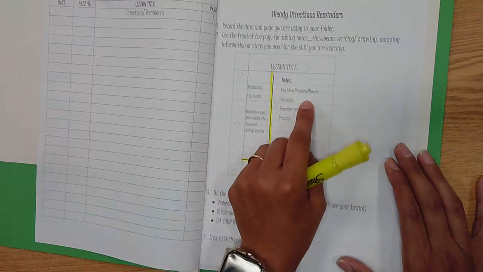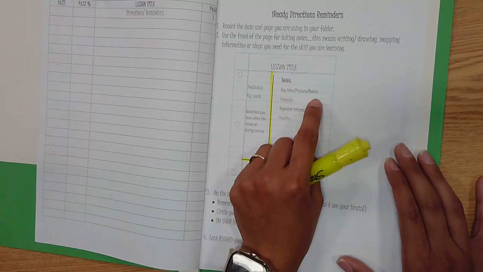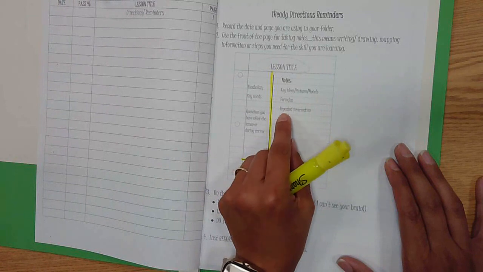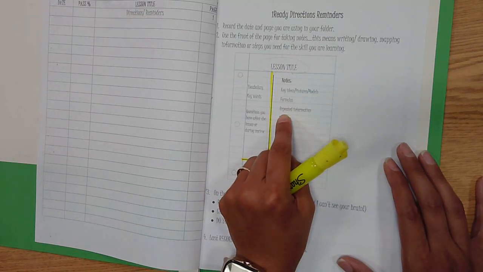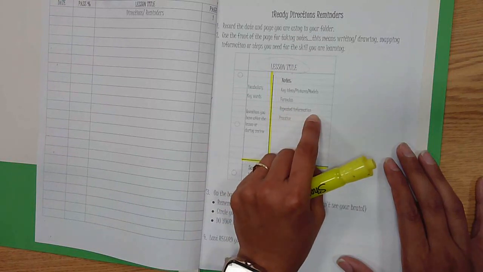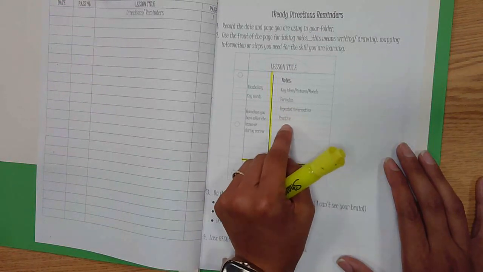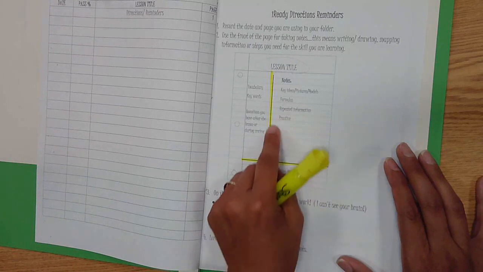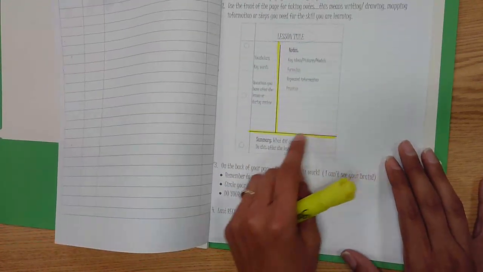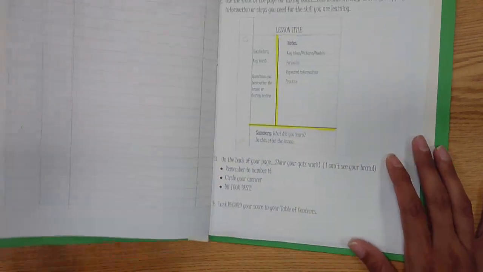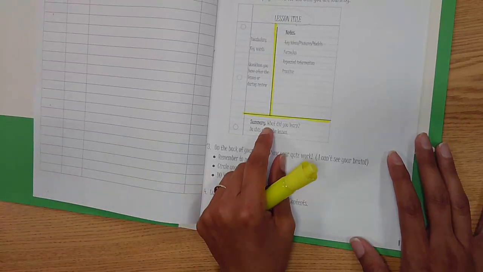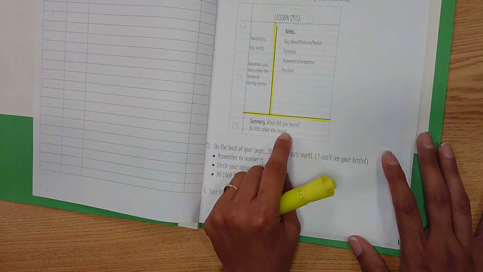On this side, key ideas, pictures or models, formulas, repeated information. If they're saying something over and over again, it's probably important. I should probably write it down and remember it. And when they have you do the practice, show your practice work here. At the end of that lesson, so it might be on the first day you got done or on the second day. What did you learn?